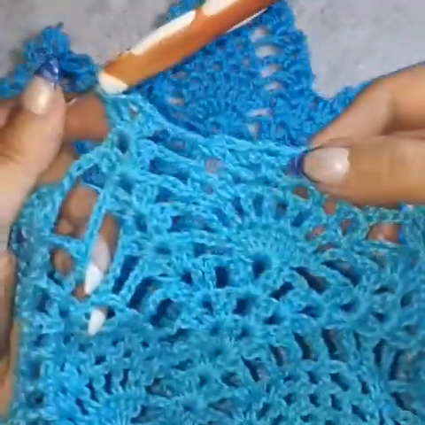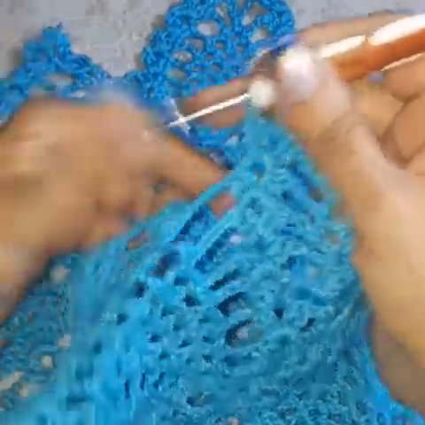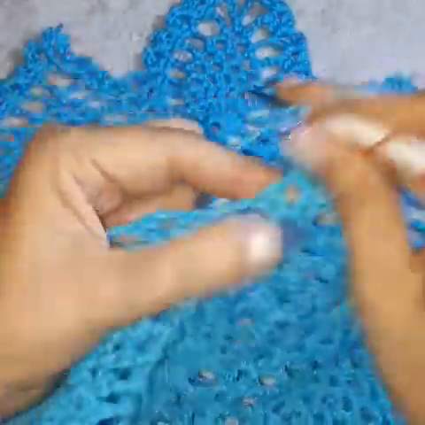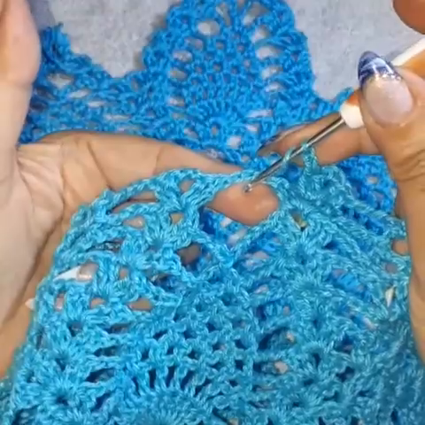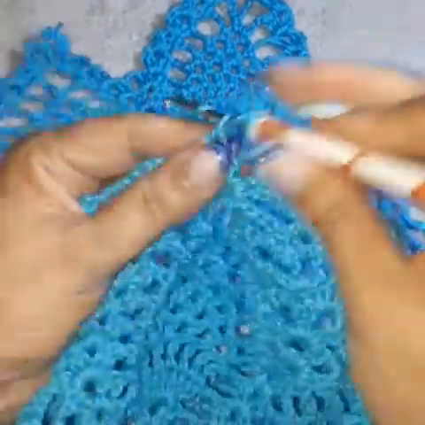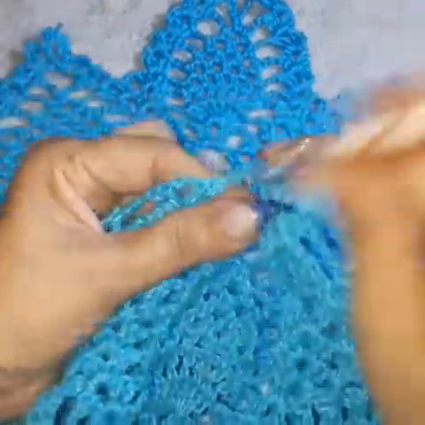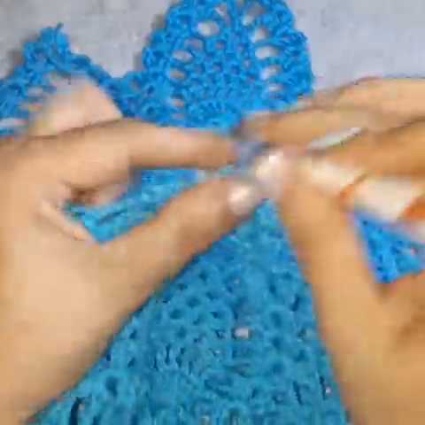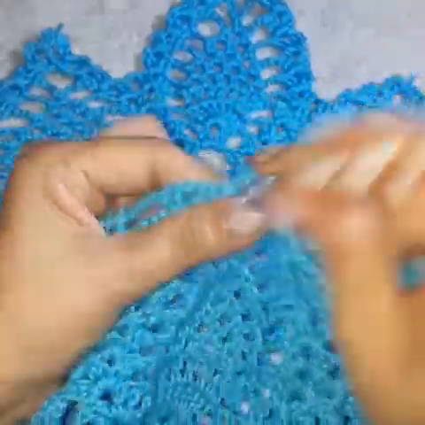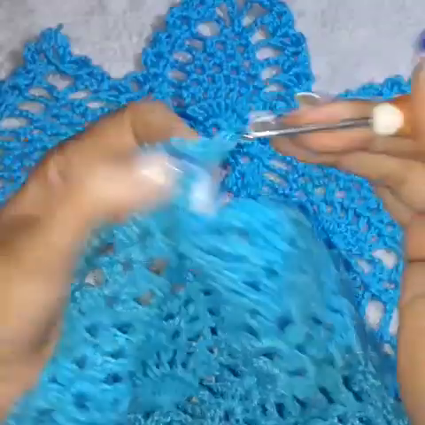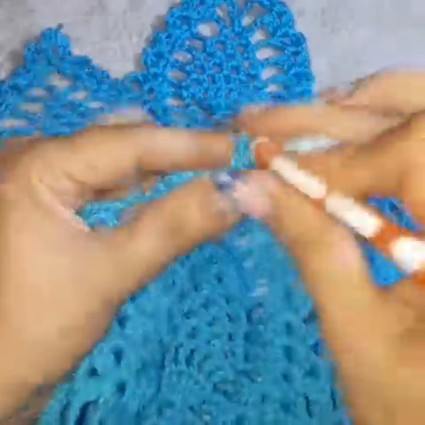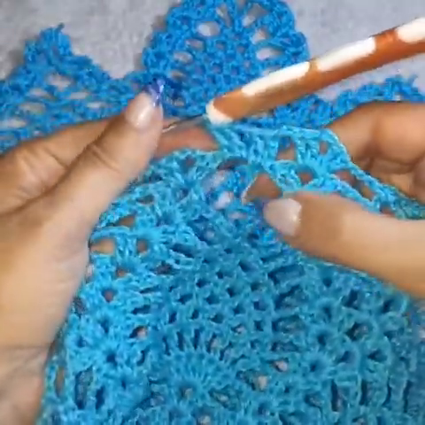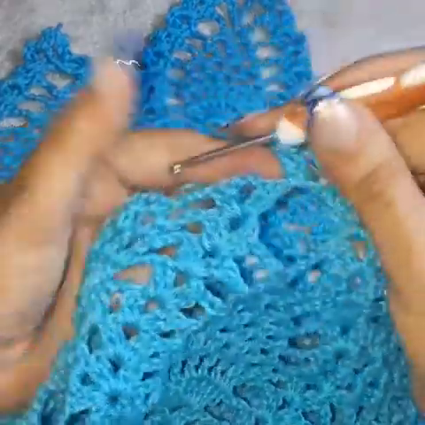So I've done my pineapple, I've done my group, chain 2. I'm going to come in the center of this 3 chain, and I'm going to do a group of 2 double crochet, chain 2, and 2 more double crochet right on the center of this big gap there in the pineapple.